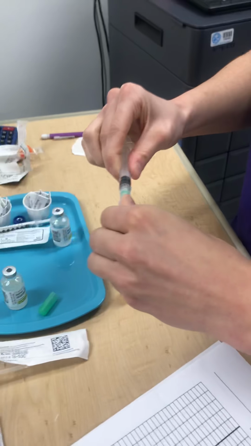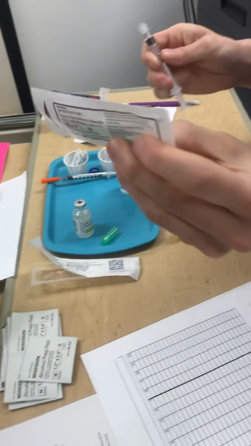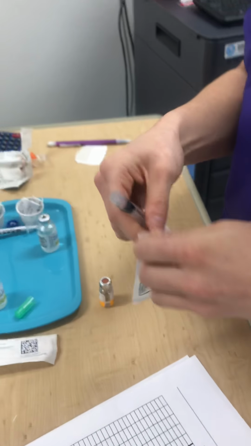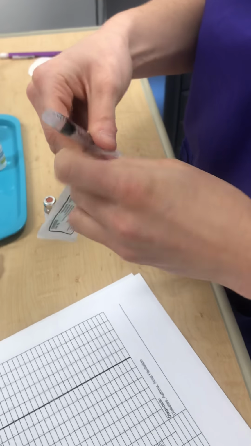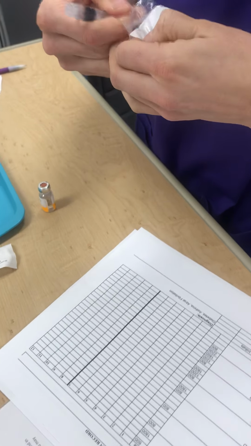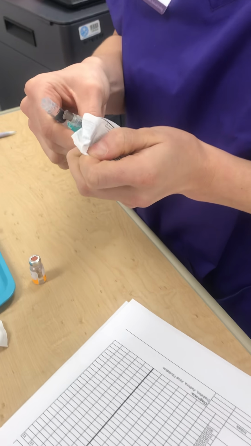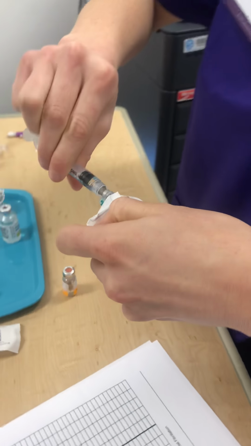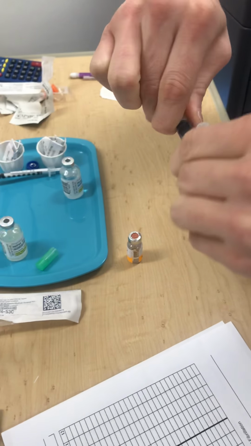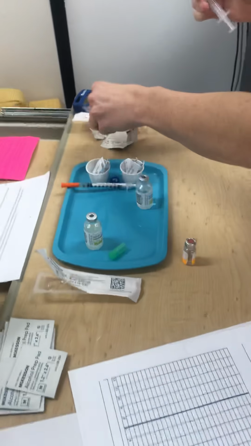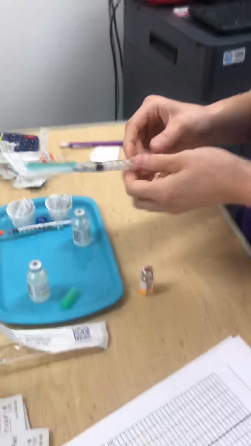Okay. Then I'm going to open my other one. And then put that straight on. Okay. Yep, it's still at the correct amount I need. And I'm going to make a label for it just right away.